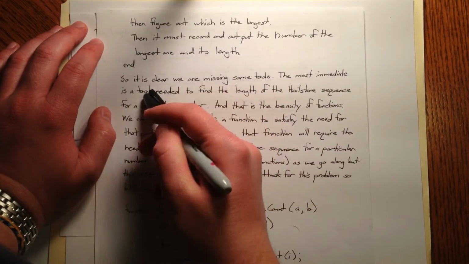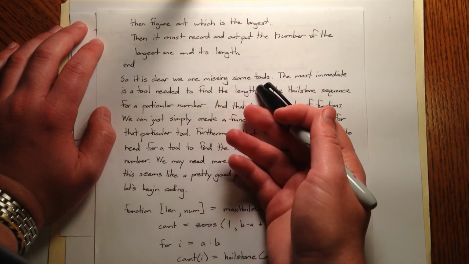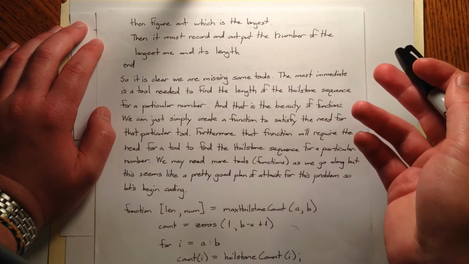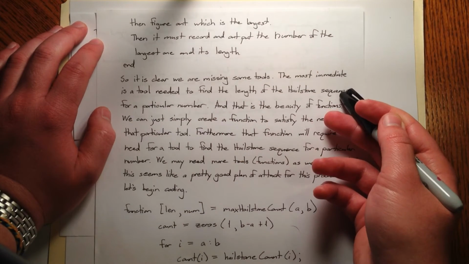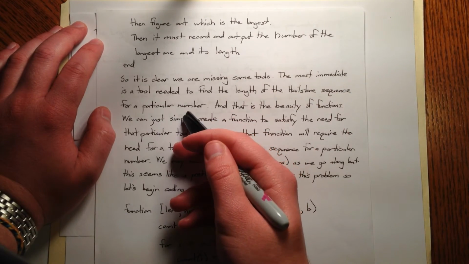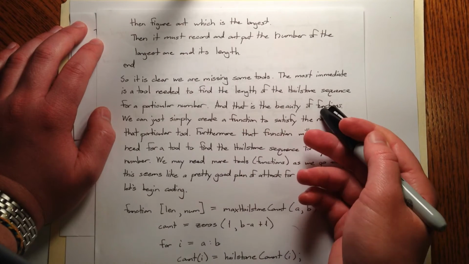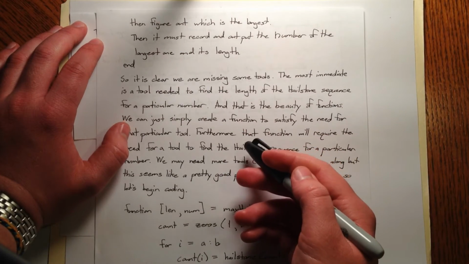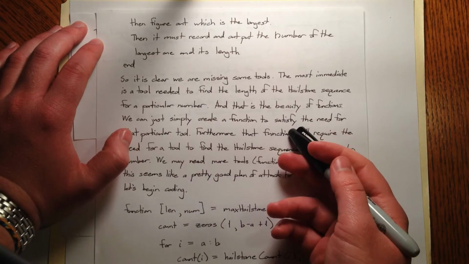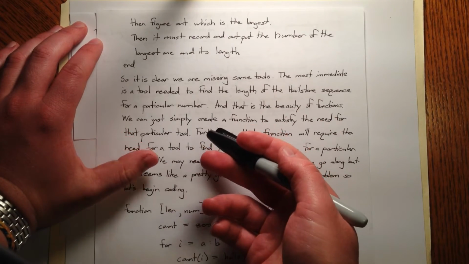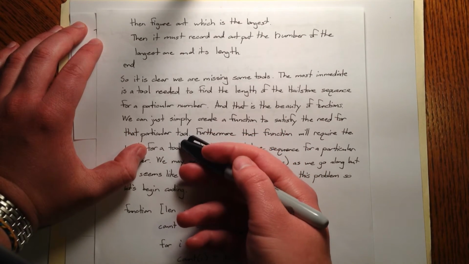So it's very clear though that we're missing some tools, right? We need to find the length of a Hailstone sequence for a particular number, and that's the nice thing about functions, is that we can just create another function to satisfy our need for a particular tool.